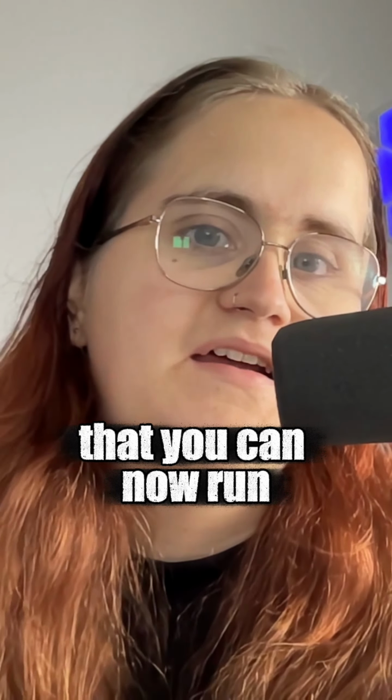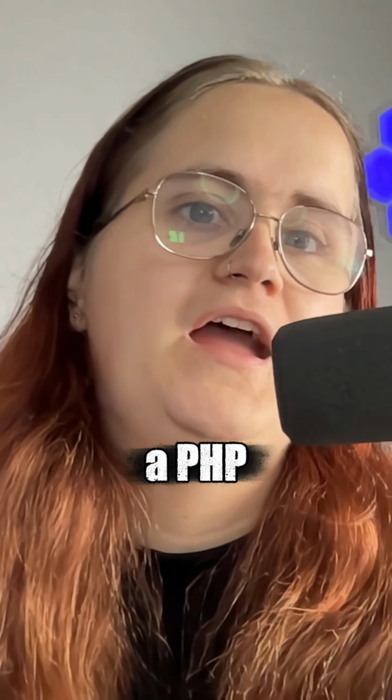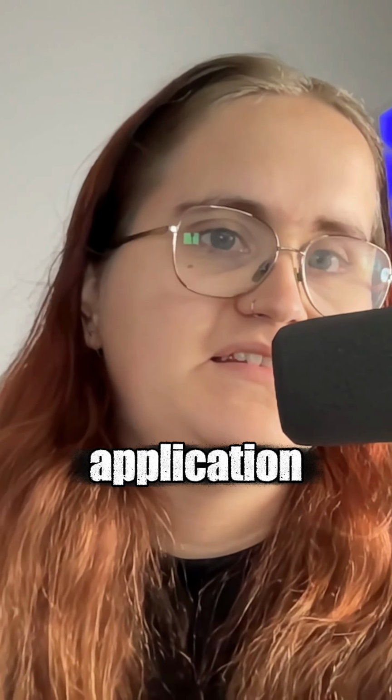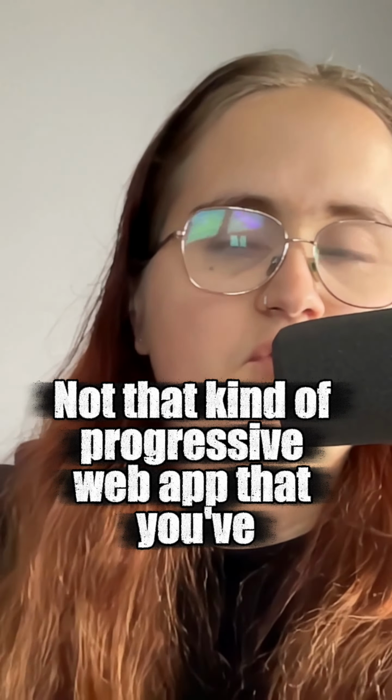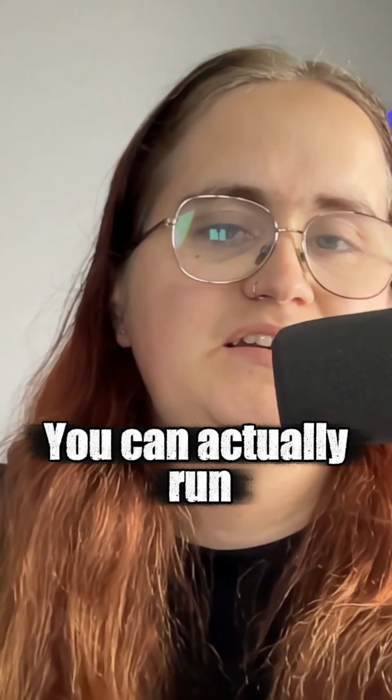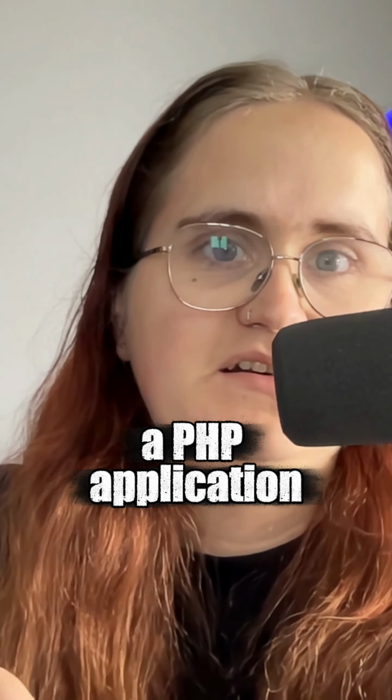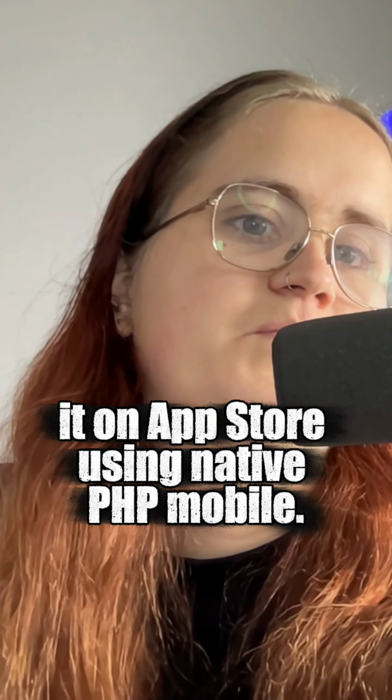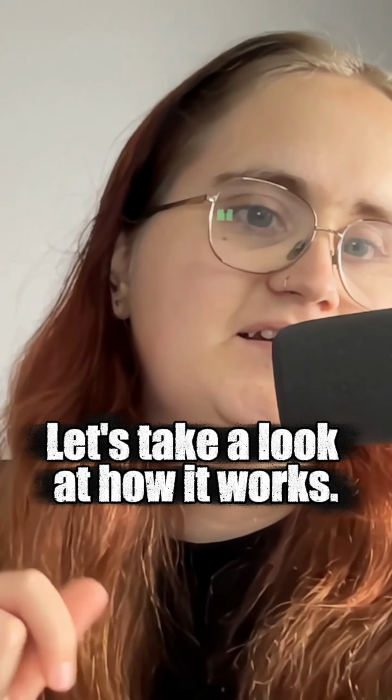Let me in on a little secret. Did you know that you can now run a PHP application on a mobile phone? No, not that kind of progressive web app that you've seen before. You can actually run a PHP application and publish it on the App Store using NativePHP mobile. Let's take a look at how it works.